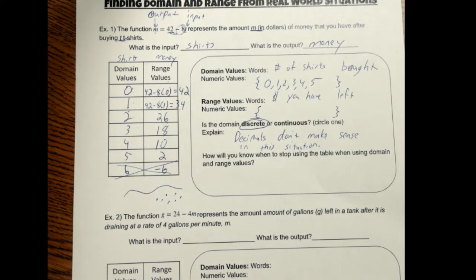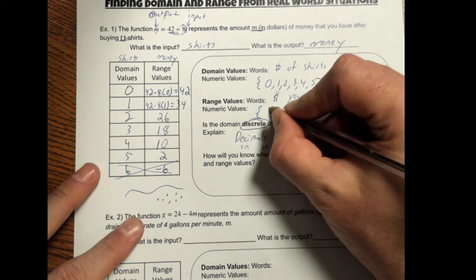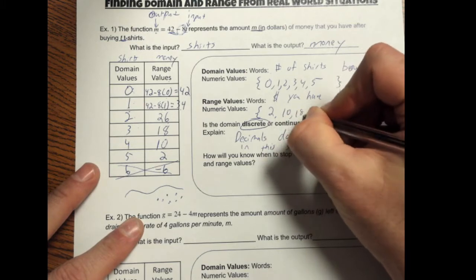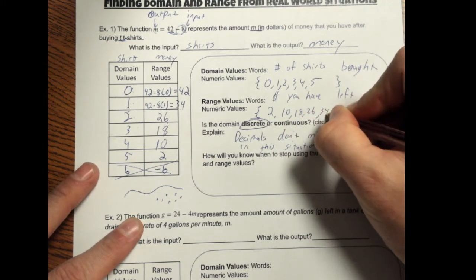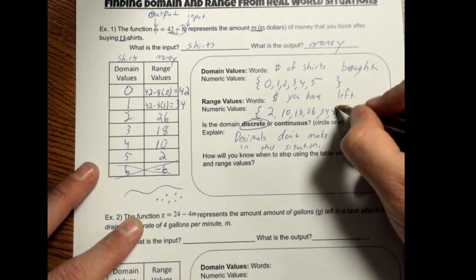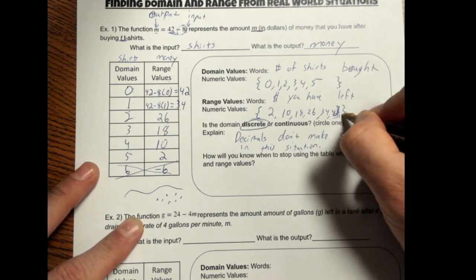And then our range numbers, remember we want to do those in numerical order. So we've got 2, 10, 18, 26, 34, and I ran into my brace there. That's a 42.